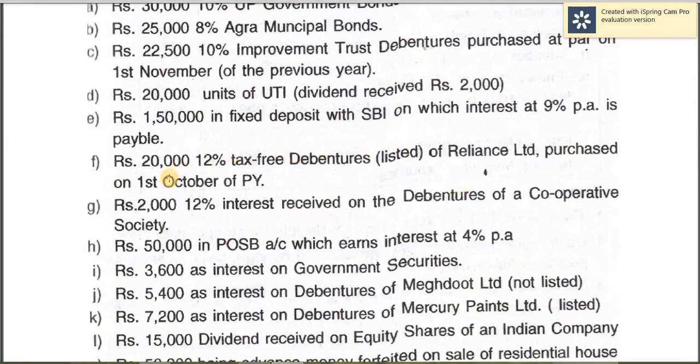Yes, the next: 20,000 12% tax-free debentures listed of Reliance Limited, purchased on 1st October of the previous year. So tax-free. Whether the rate is given or the amount is given, that shall be grossed up. So first apply the 12% rate on 20,000 and calculate it for half the year. Then gross income.